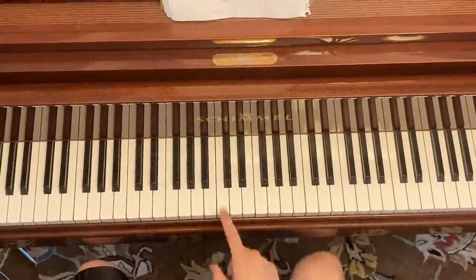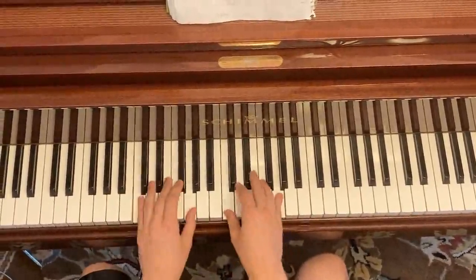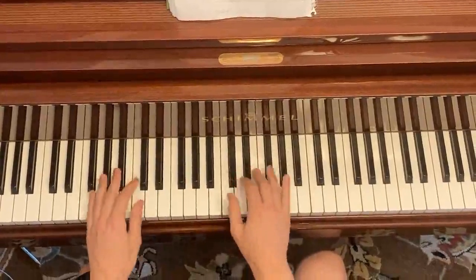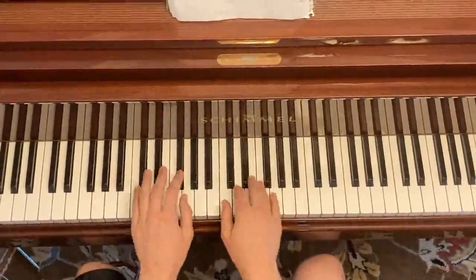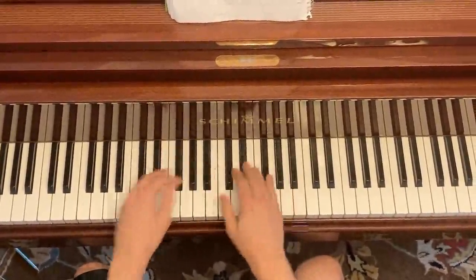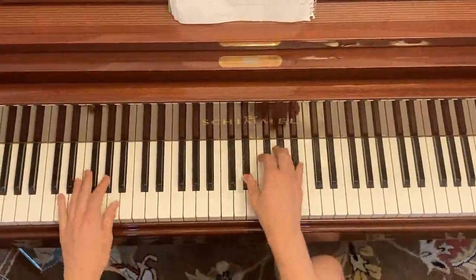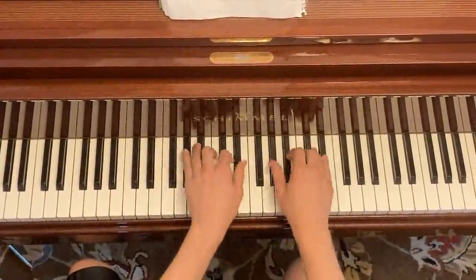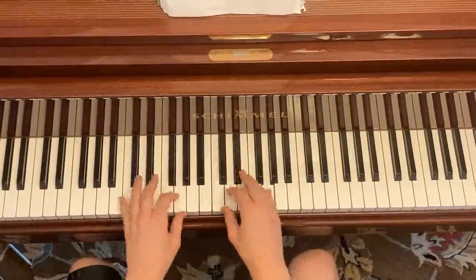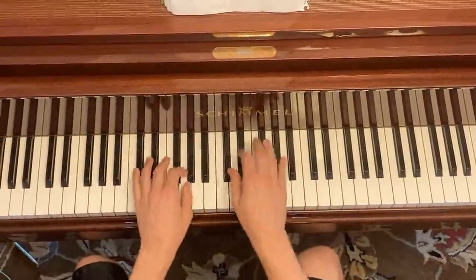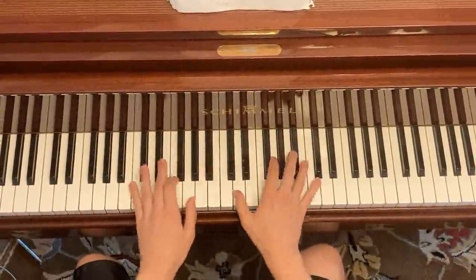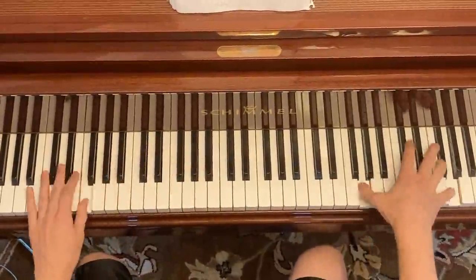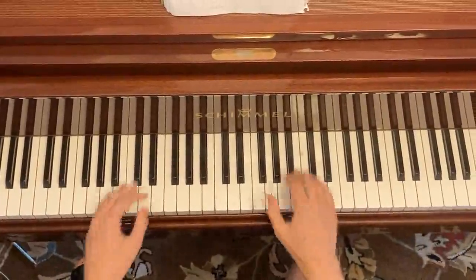So let's now work on some more intervals. We can do fifths. Maybe the fifths go by half step. Or contrary motion. They go up by whole steps. Etc. or broken. Octaves could be similar. Plenty of things you can try.